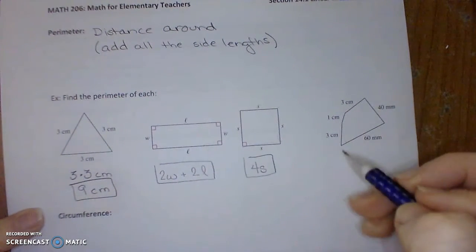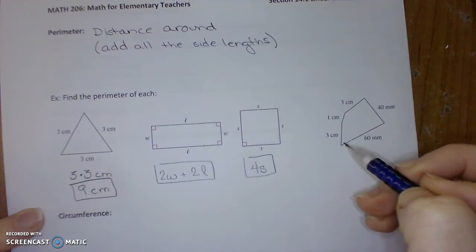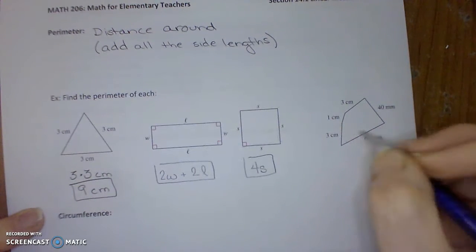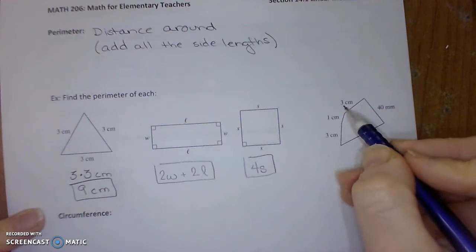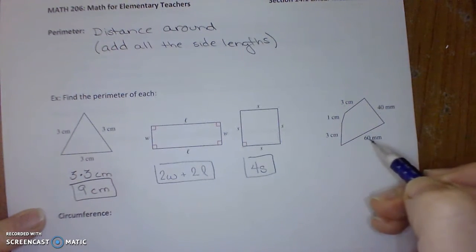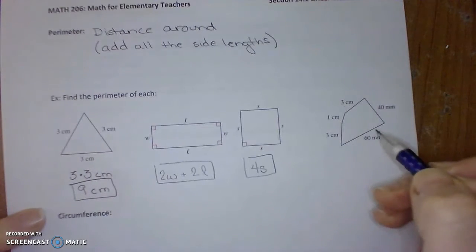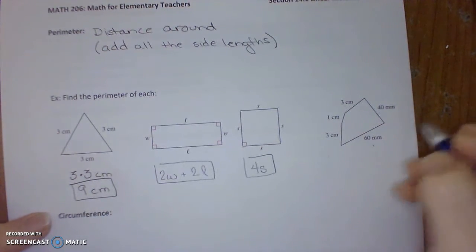And in this example, an odd-shaped object, the perimeter would be the sum of all the sides. So I've got 3 plus 1 centimeter plus 3 centimeters plus 40 millimeters plus 60 millimeters. So notice there's a difference in the units that I'm using here. So I should do some conversions.